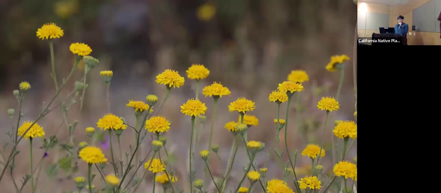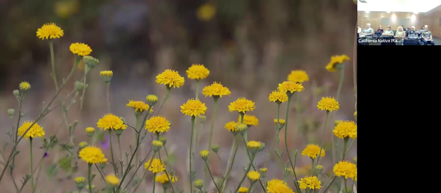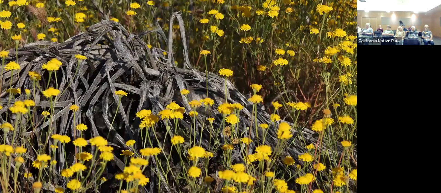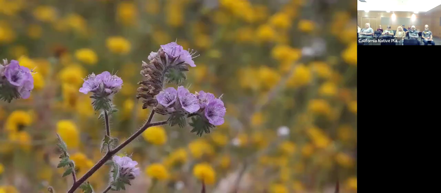So moving right along, we talked about wildflowers a little bit. So these are pincushions from Eden Canyon. Pincushions coming up through desiccated yucca in the background there. Cacilia.